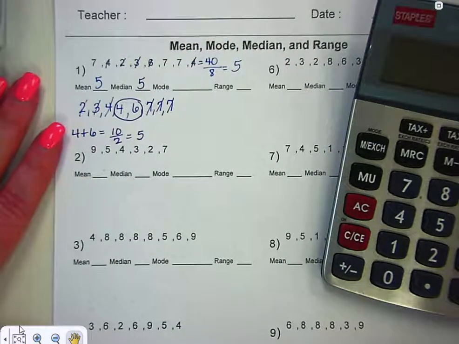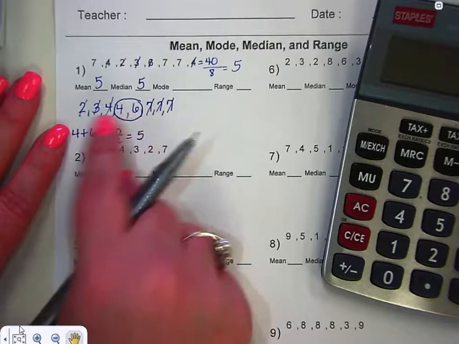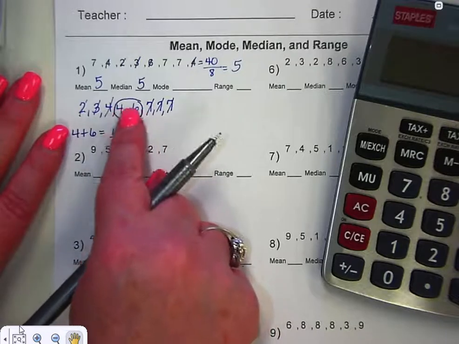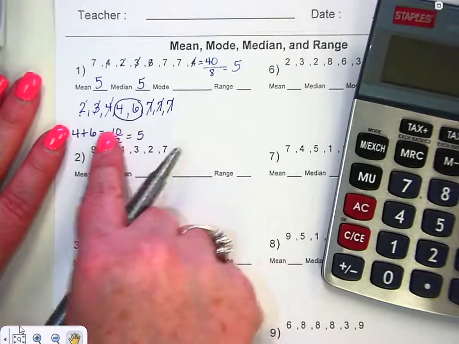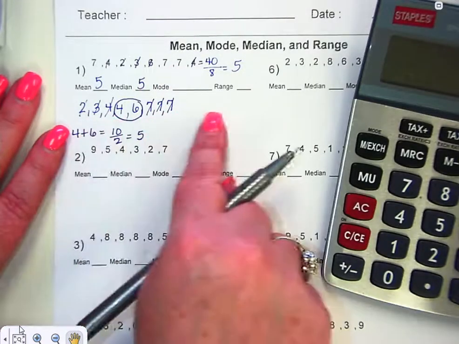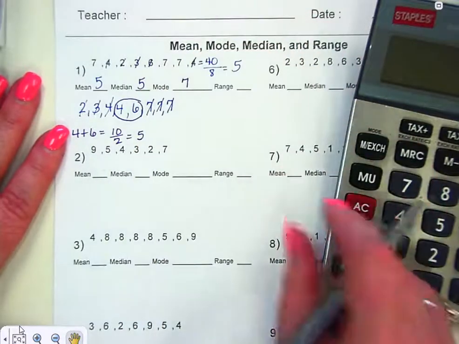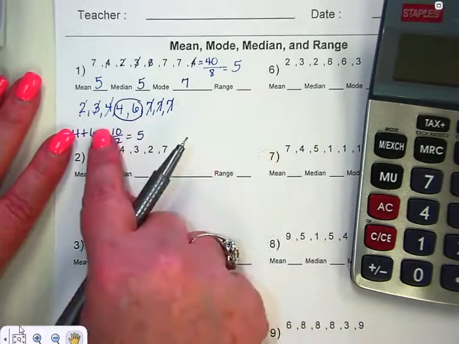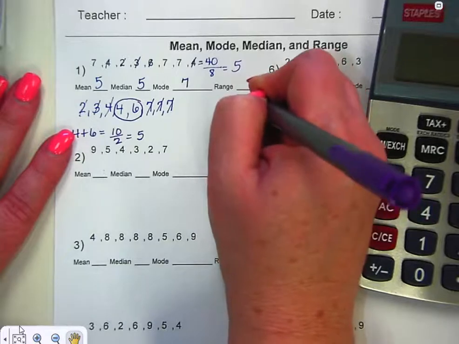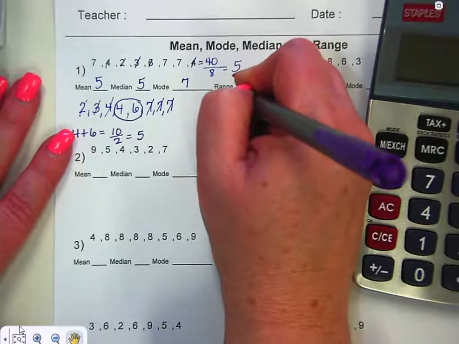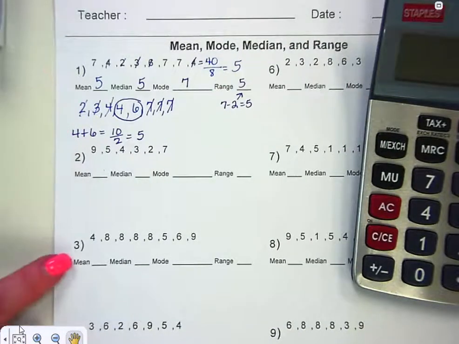Because how many are you adding together? 2. So it's just like the average. Because I added 2 together, I'm going to divide by 2. All right, what is the mode? What number occurs the most? 7. It happened 3 times. And the range is the highest minus the lowest. So the range is 7 minus 2, and that equals 5. That's the range.